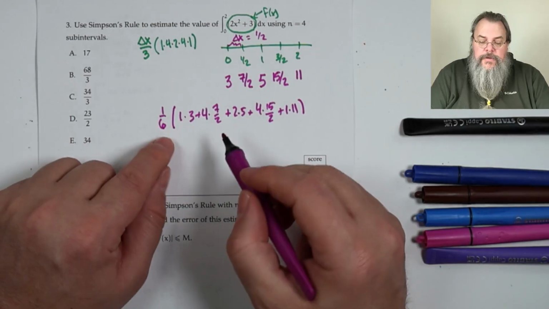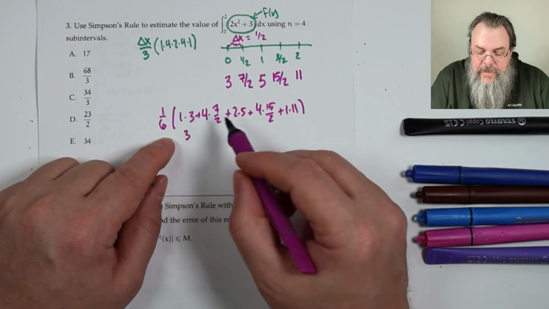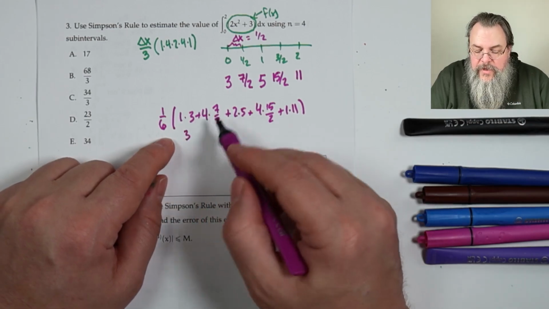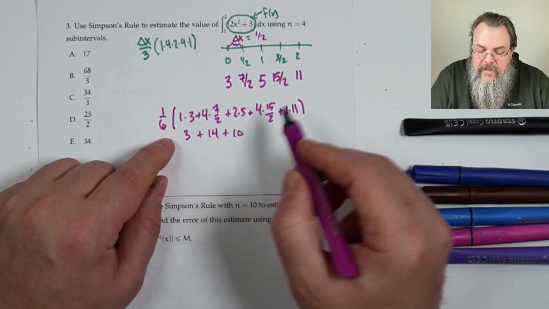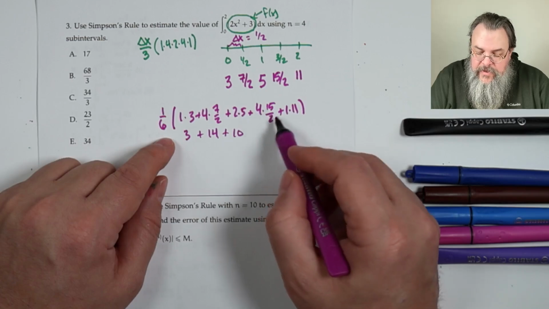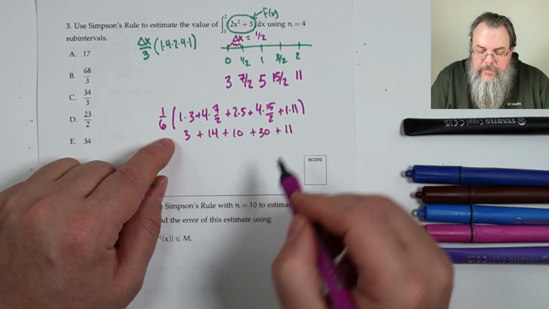Okay, well, all right, we do math. Well, of course, we always do math. And that's 3. 2 goes into 4, so it's really like 2 times 7 making 14. 2 times 5 makes 10. 2 goes into 4, so that makes 2 times 15 makes 30. And 1 times 11 is 11.